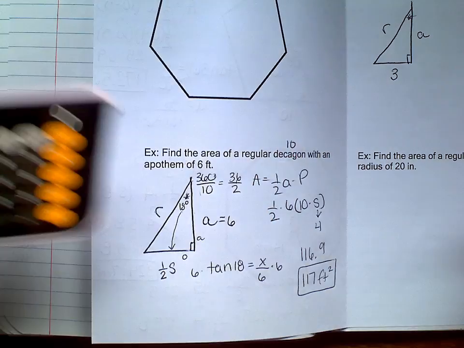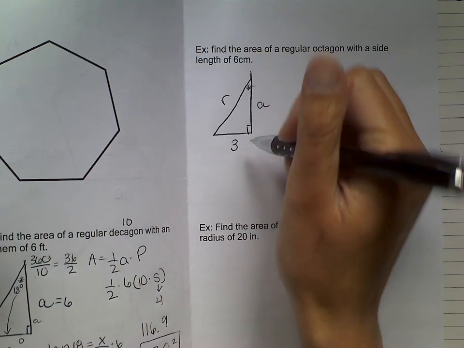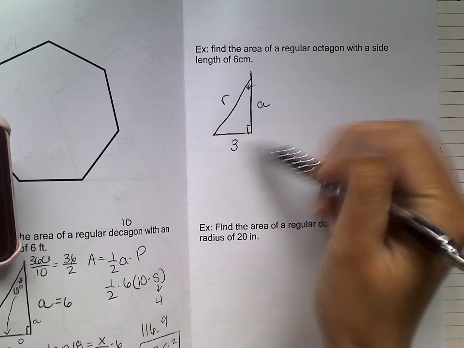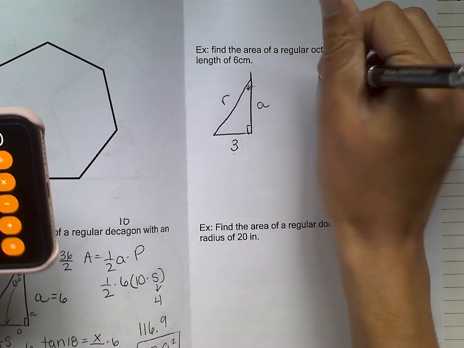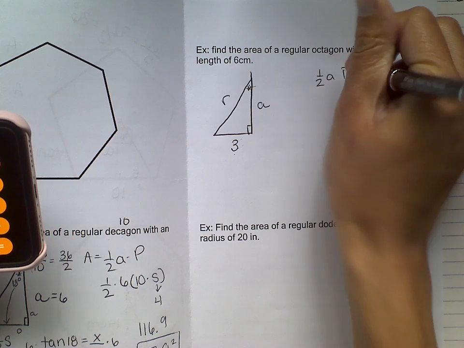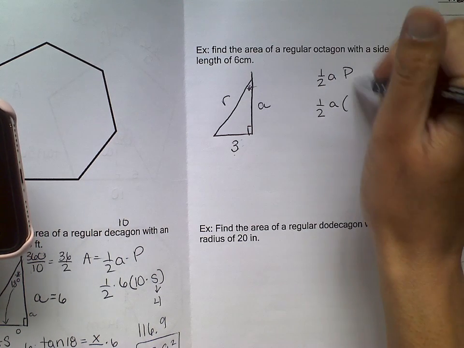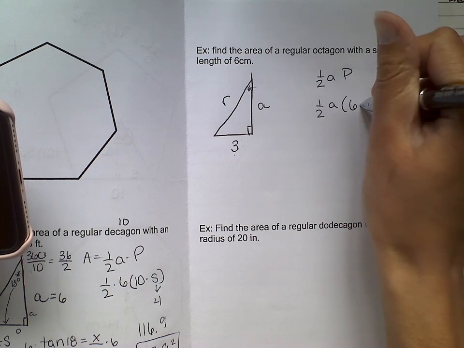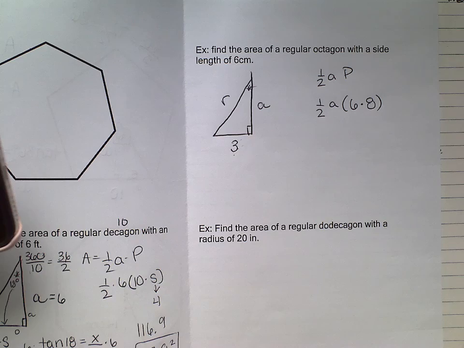Okay, and then last but not least over here, find the area of a regular octagon with a side length of 6, which when I draw that little right triangle in, the 6 gets bisected, so 3. But if we're thinking half apothem times perimeter, I can fill in some of this. I don't know the apothem. We can do perimeter by doing 6 times 8, because each side is 6 and there are 8 of them.